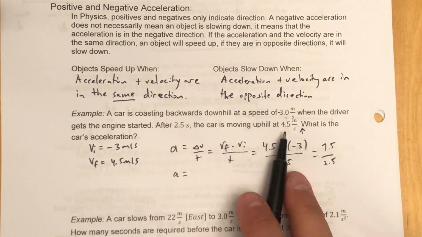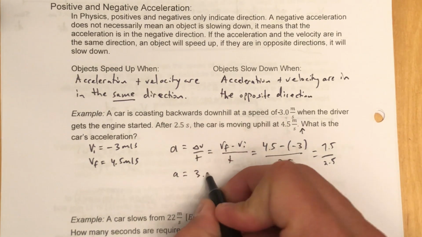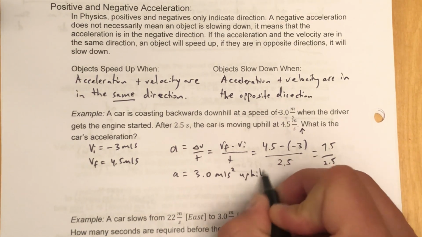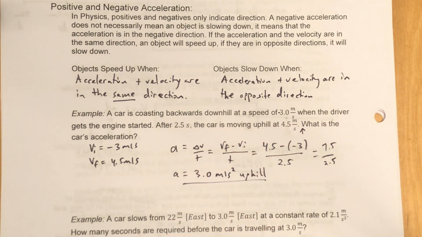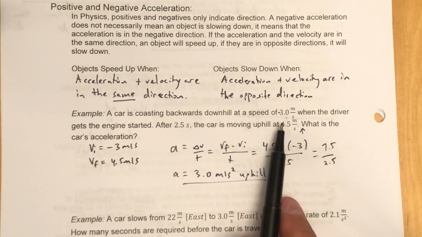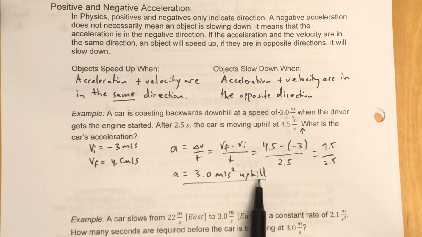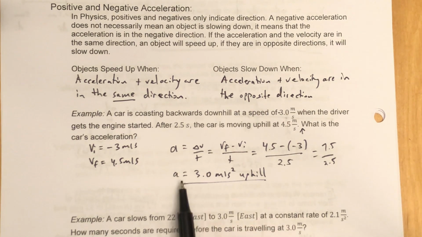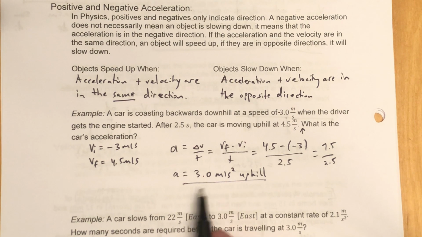And with 2 sig figs, so 3.0 meters per second squared. And then we could also say uphill. Again, positive denoting that it's moving upwards. So we can also just mention it right over there as well. Do not forget your units, sig figs, direction, all of them when you're dealing with vectors. And acceleration is indeed a vector.